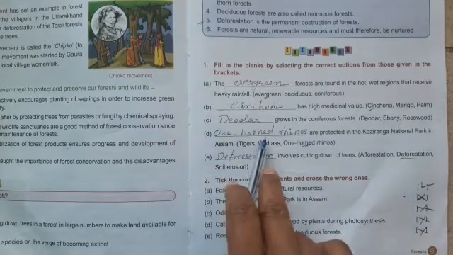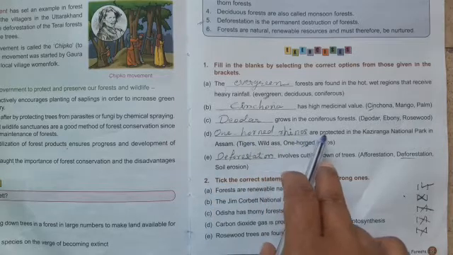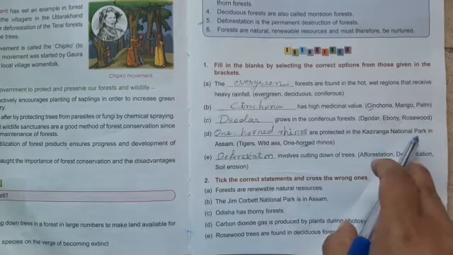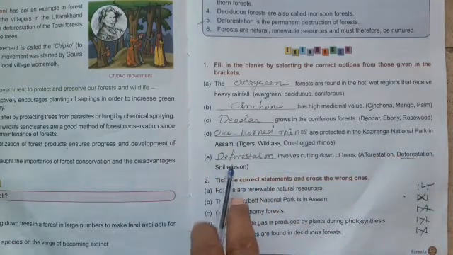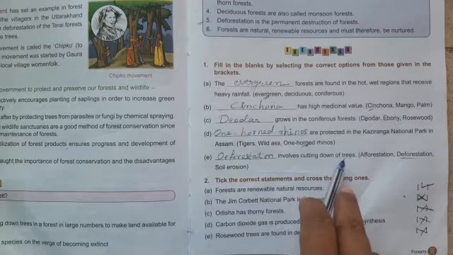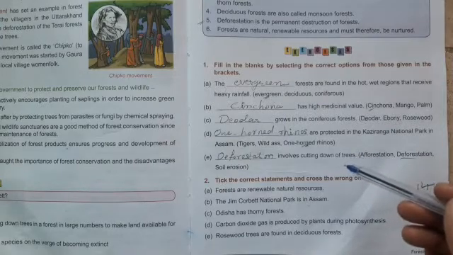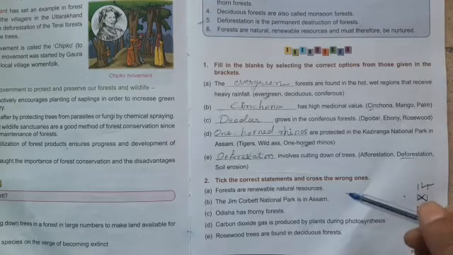D. One-horned rhinos are protected in Kaziranga National Park in Assam. E. Deforestation involves cutting down of trees. Okay, now next question.